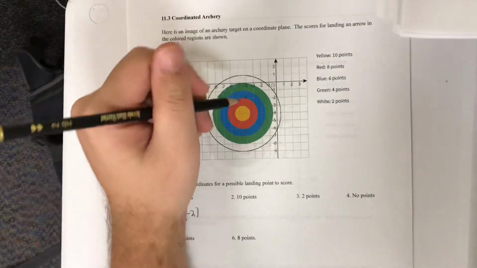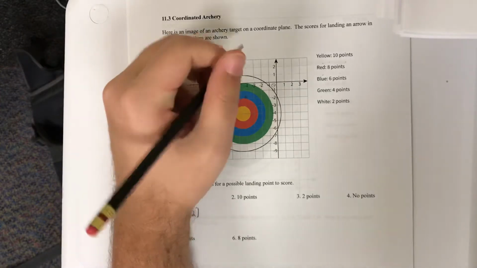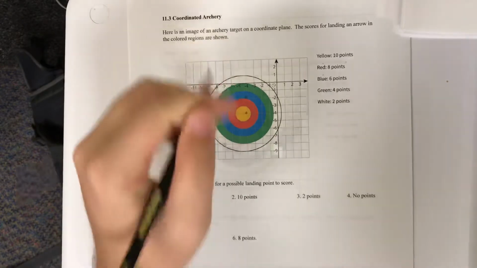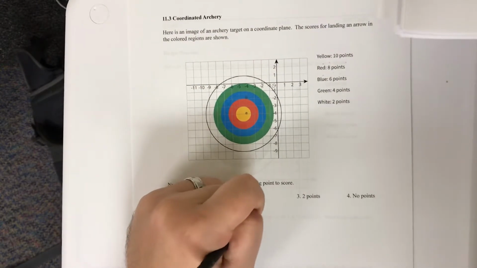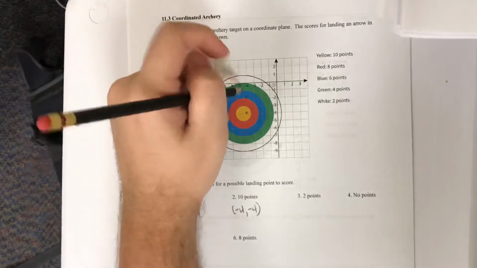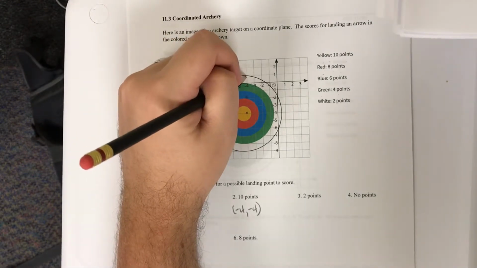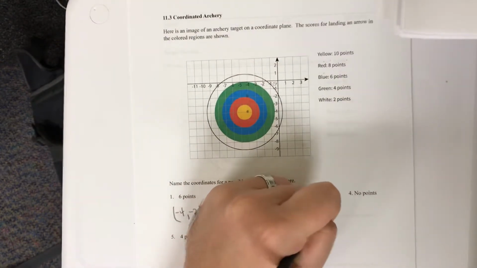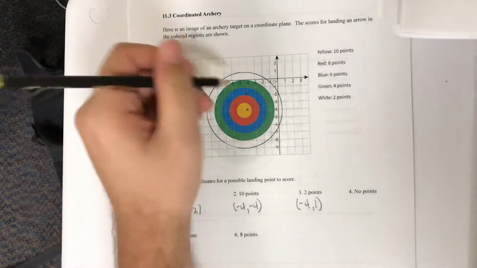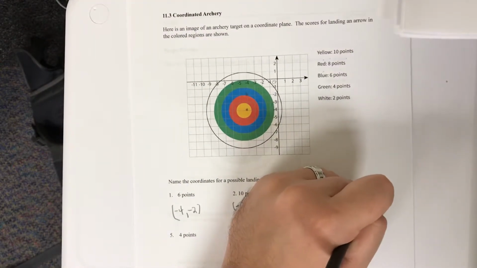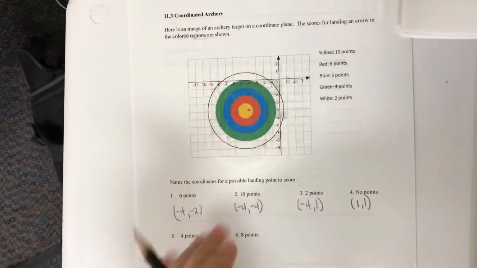If I want 10 points, that means I want to be in the yellow. So I can be at -4, -4. That's a possibility to get me 10 points. To get 2 points, that means I hit in the white space, which is outside. So -4, +1 would work. No points would mean that I'm somewhere off the axis. So let's say 1, 1, because that's nowhere near the target.